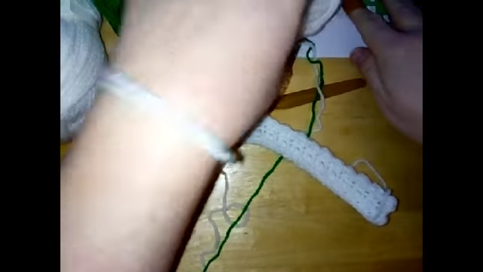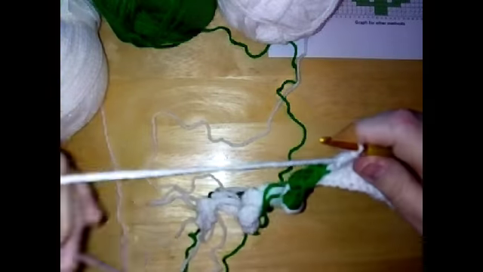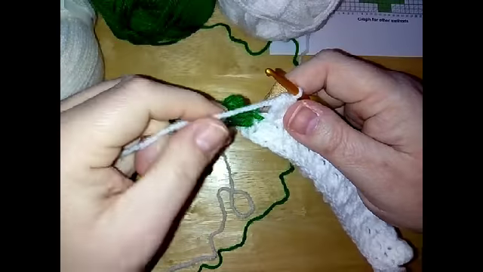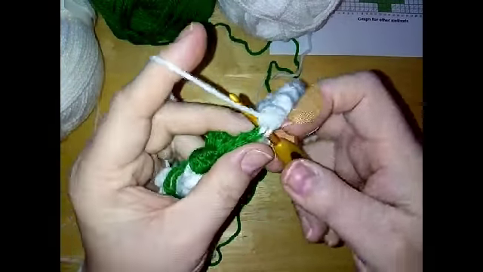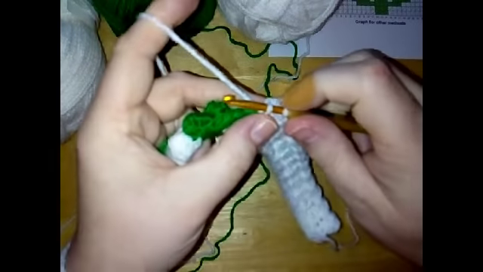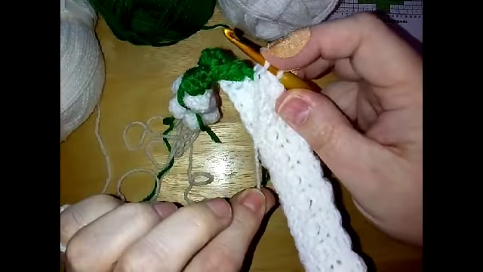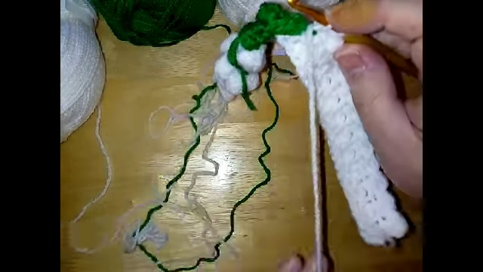Okay, so let's do this colour change. I have done my last bobble, and then I'm going to go and do my single crochet for this bobble, and I'm going to leave those last 2 loops on the hook, bring this yarn to the front towards me, so it's on this back of the work.